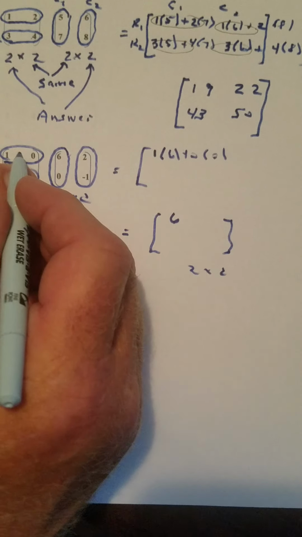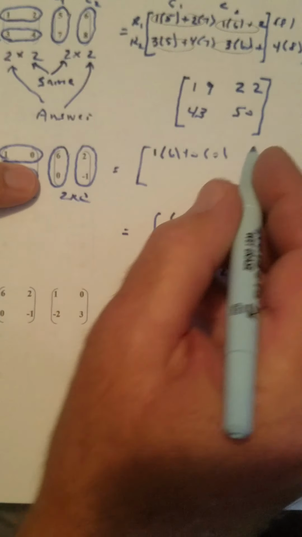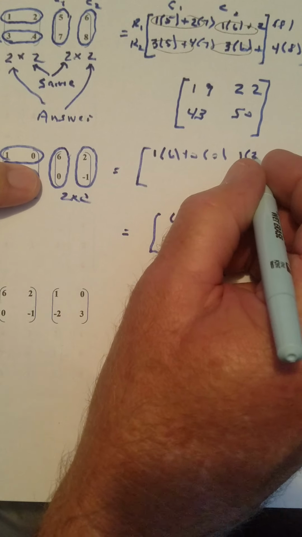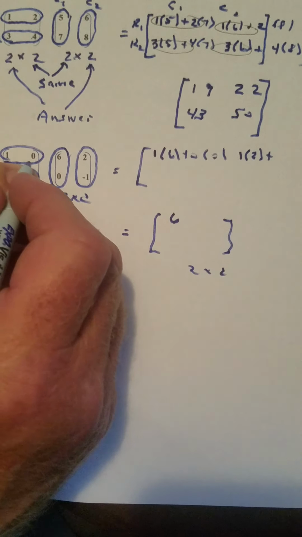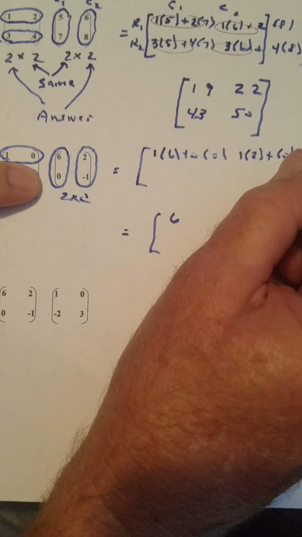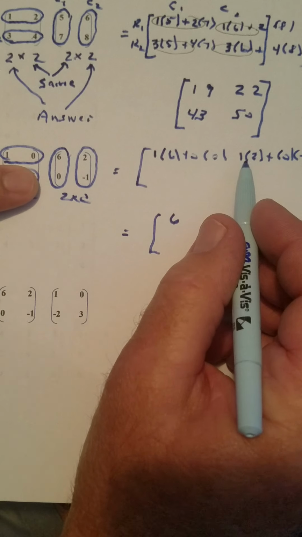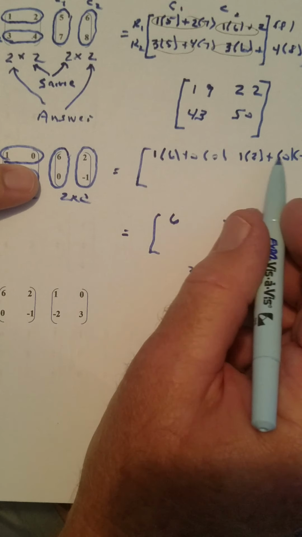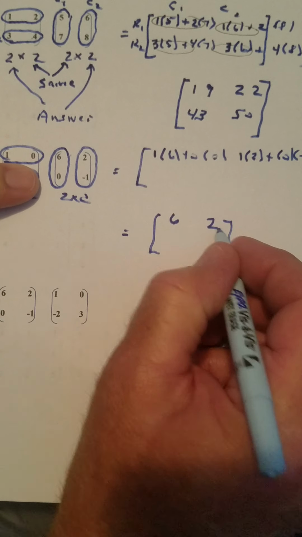Okay, first row, second column. I see 1 times 2 plus 0 times negative 1. So that's going to be 1 times 2 is 2. That's 0. 2 plus 0 is 2.